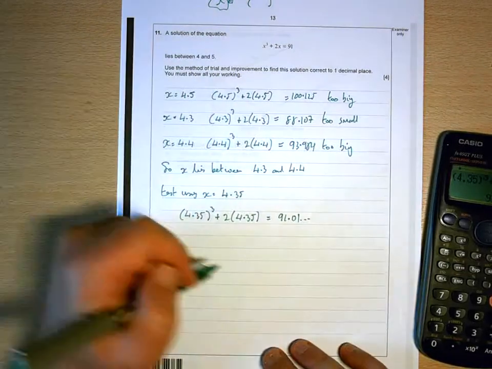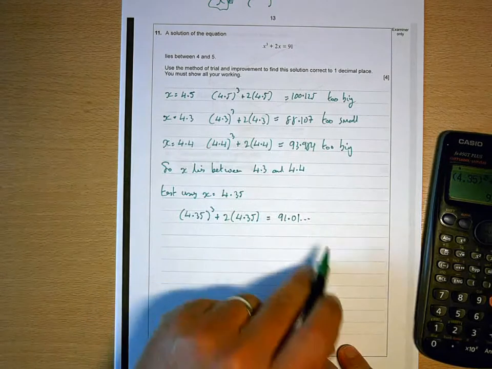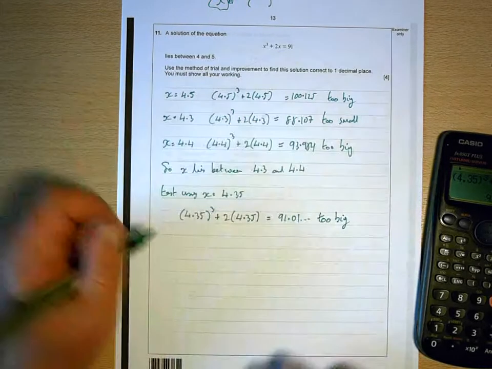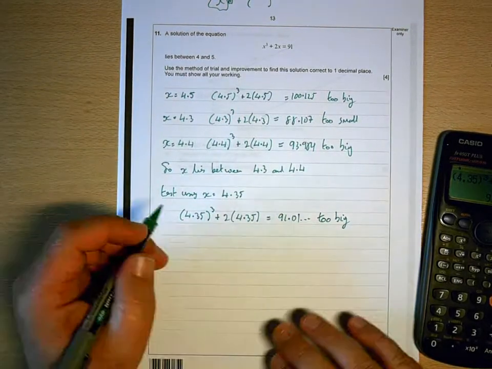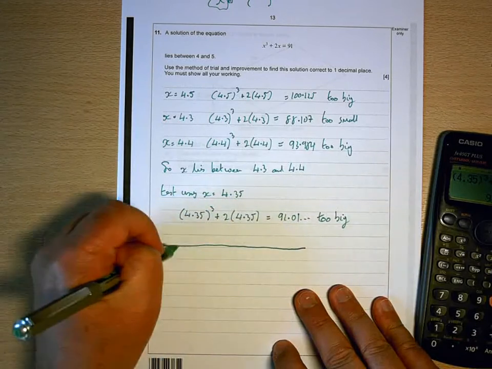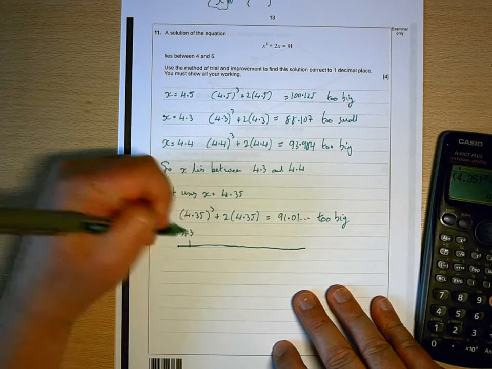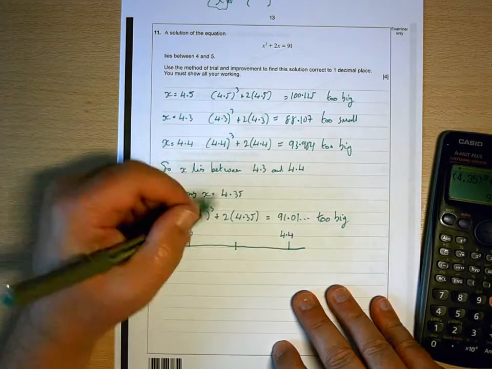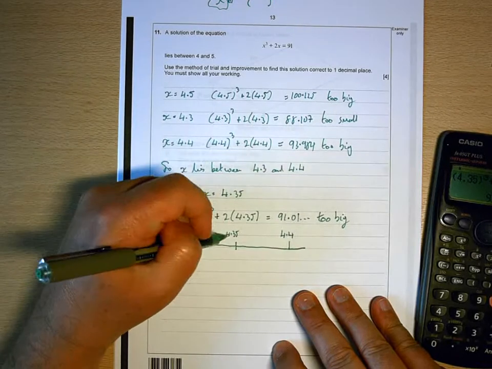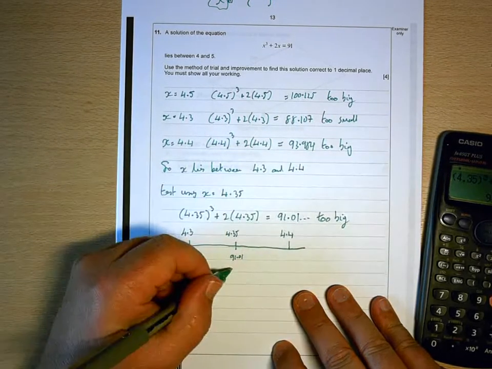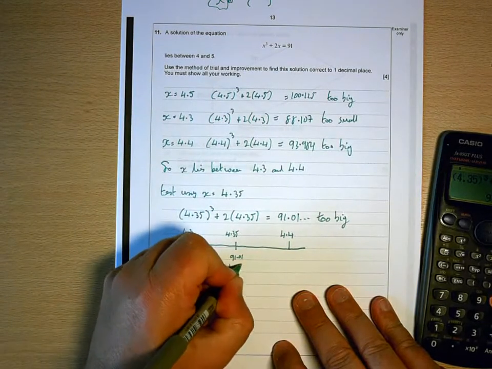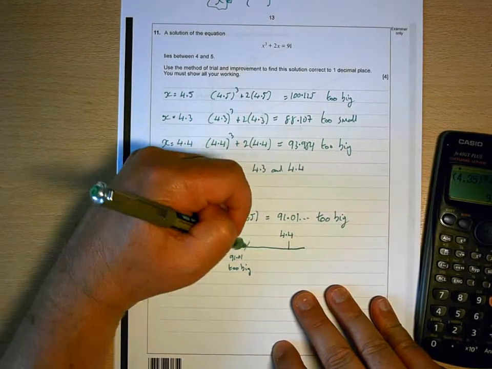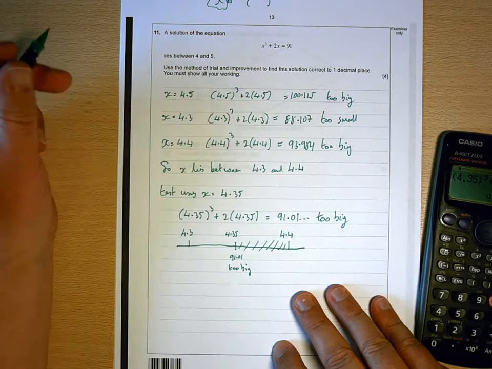I don't need to round it, I can just say that's what it's looking like on the calculator, and that's too big as well. Now what that means is, if you imagine what we've done here, on my number line I've got 4.3 and I've got 4.4. I've gone halfway between, and that gives me a number of 91.01, which is too big. That means there's no point going between those, because everything there is going to be too big.